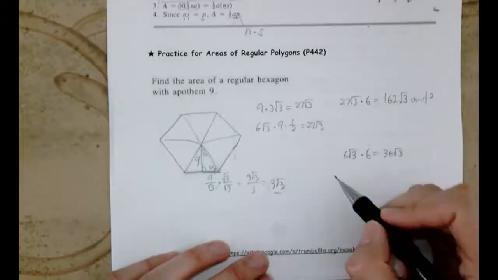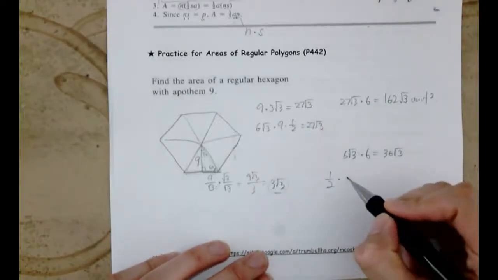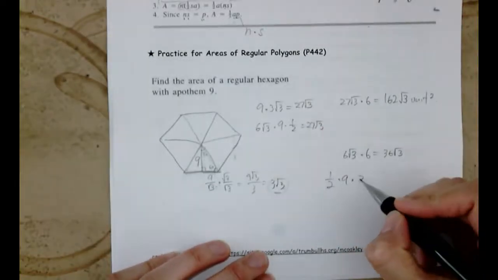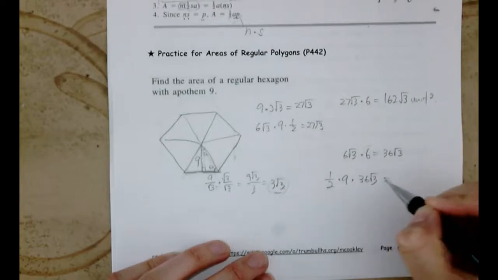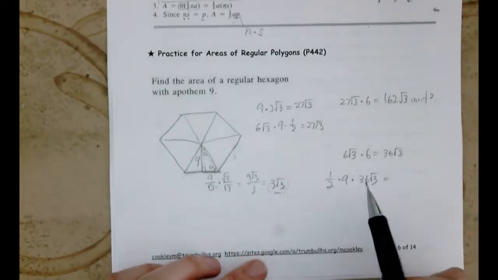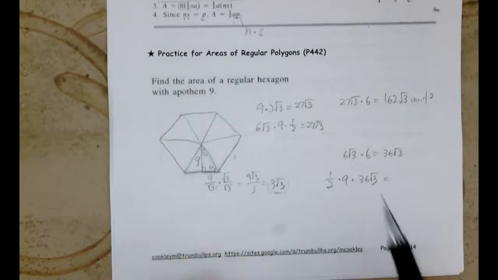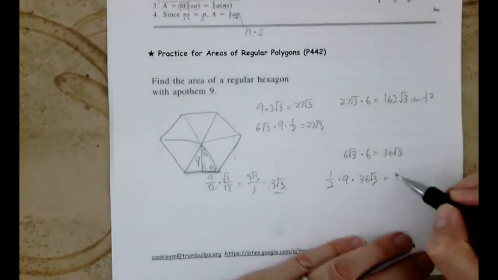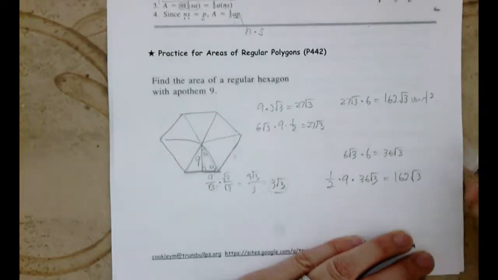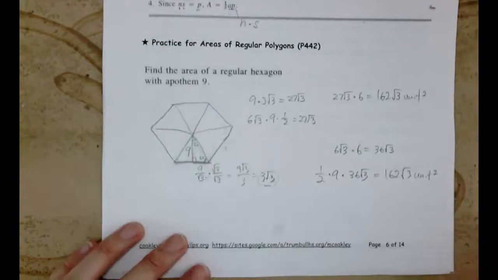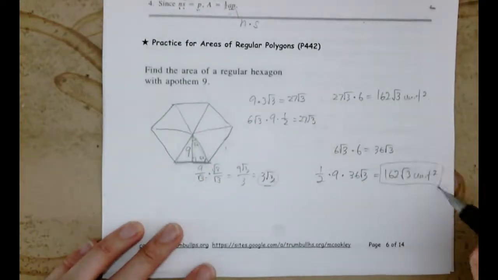And the area is 1/2 of the apothem times the perimeter. So you take half of 36 root 3 and you get 18 root 3, and 18 root 3 times 9 is 162 root 3 units squared. Okay, either way you get the same answer.